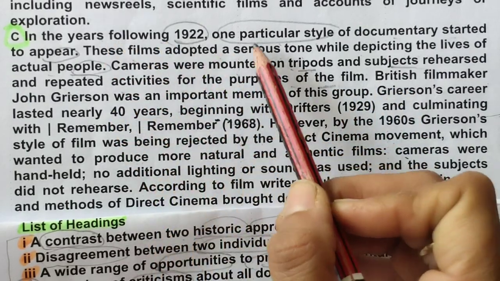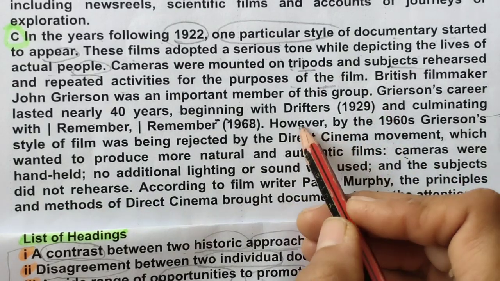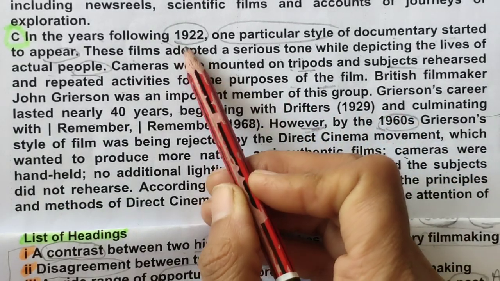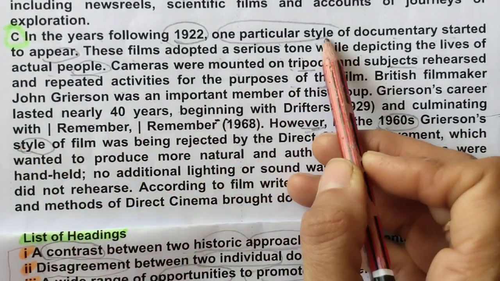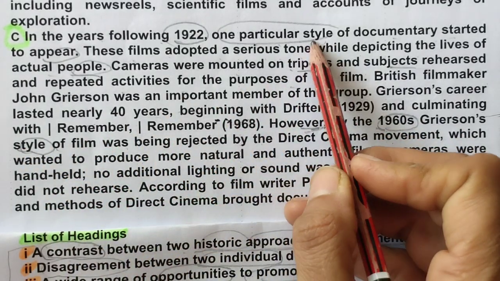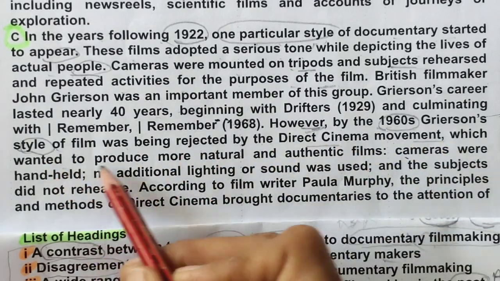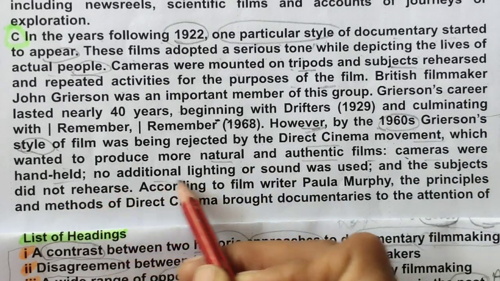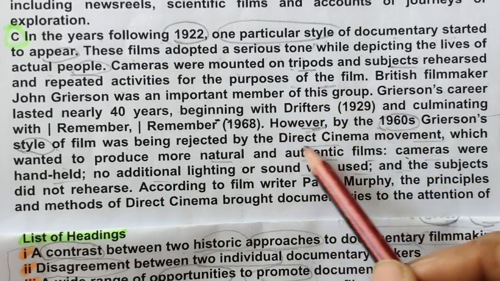So in the following years, one particular style of documentary started to appear. Okay. However, let's read this. However, in 1960, here they are talking about 1922. This style of film was being rejected by this movement, which wanted to produce more natural and authentic films. Cameras were handheld, no additional lighting. Okay, so I think they are doing some comparison and all.